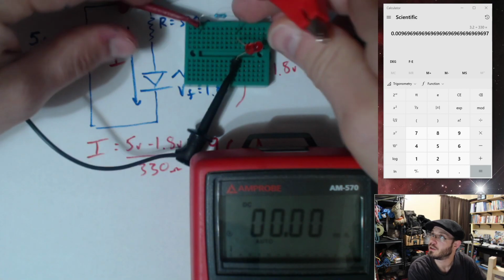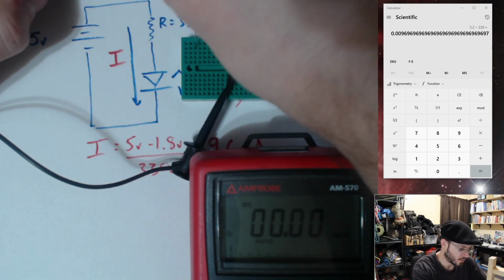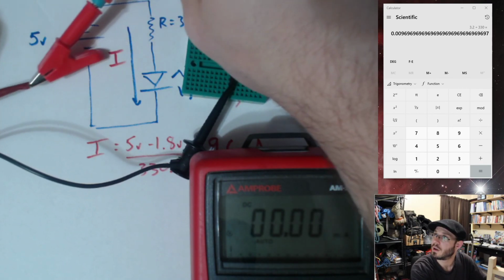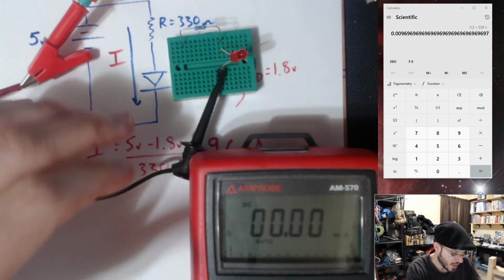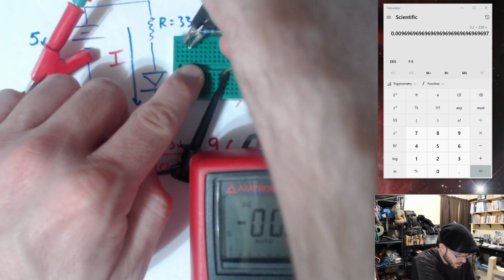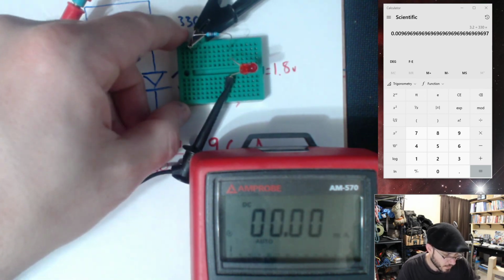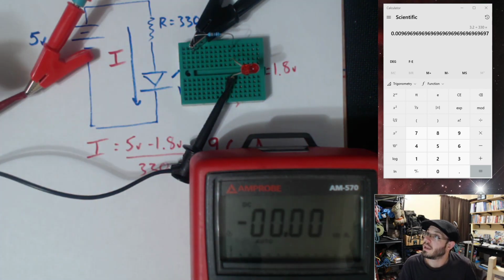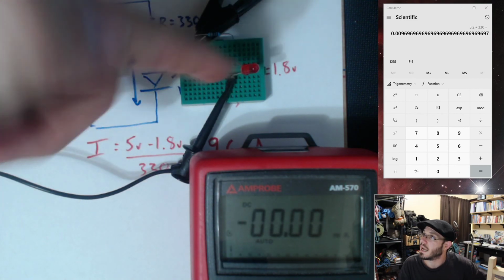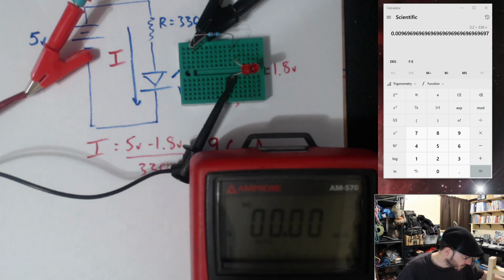I'm going to now have to cut my circuit for measuring current, and I'm going to connect it to one probe. Then the black probe, I'll go ahead from the top here. Now the current is flowing through my multimeter into the resistor, through the diode, and back to ground through the black wire.